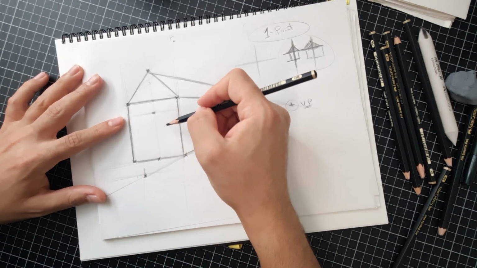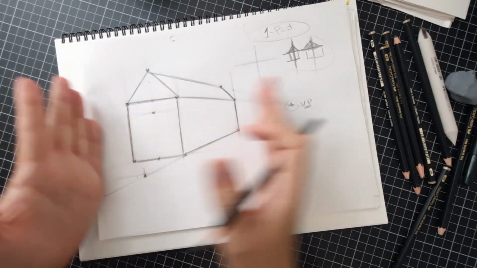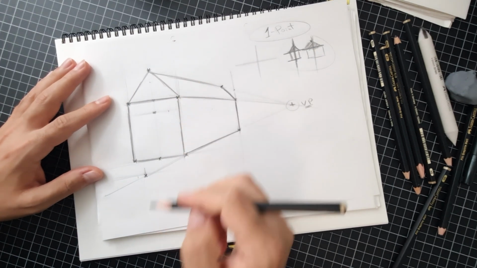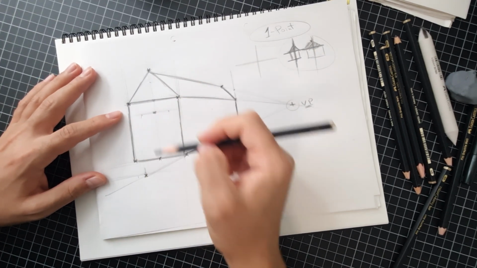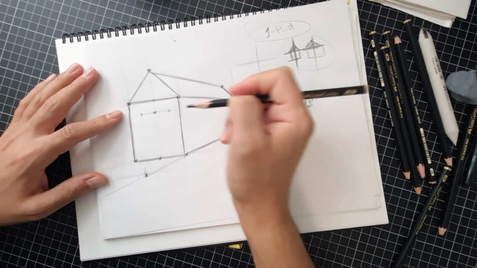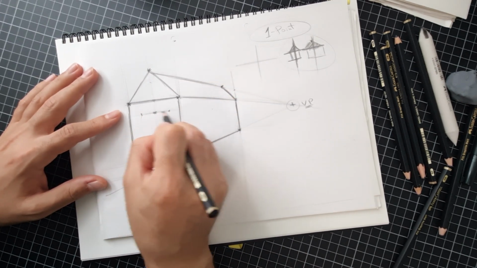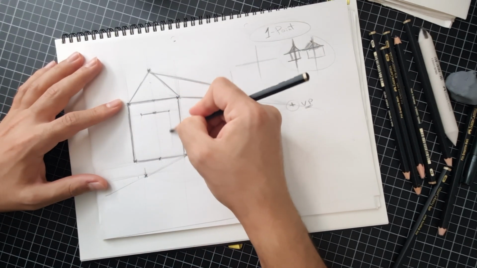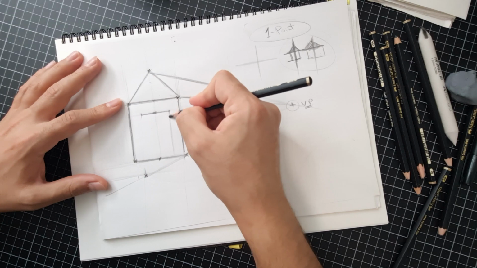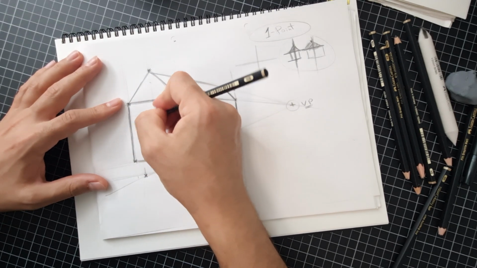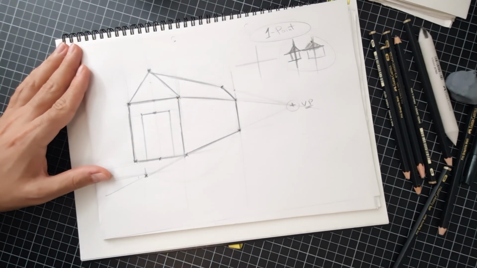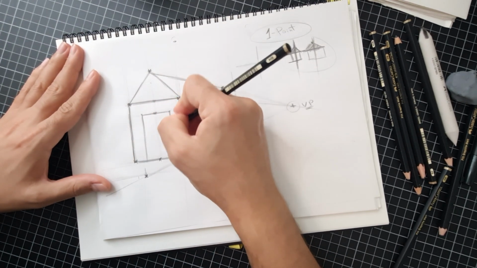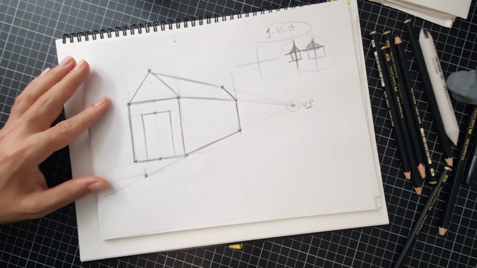So now it's actually about defining how I set the width of our door. So let's say it starts here and ends here. Once we have these 2 points, we again highlight this line and draw very simple vertical lines from the top down. Yeah, so once we do that, we simply have our door.